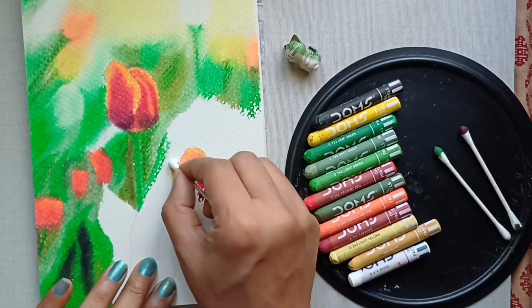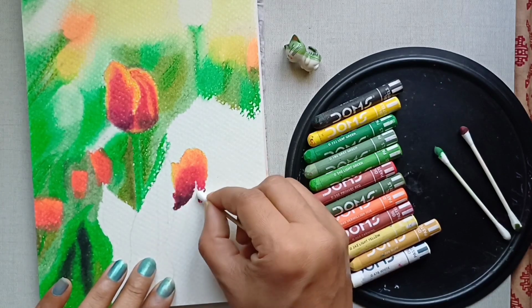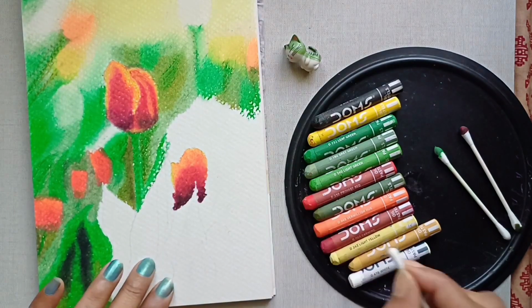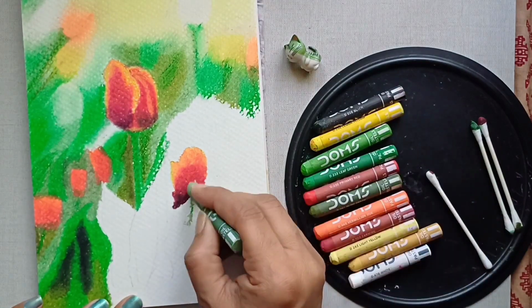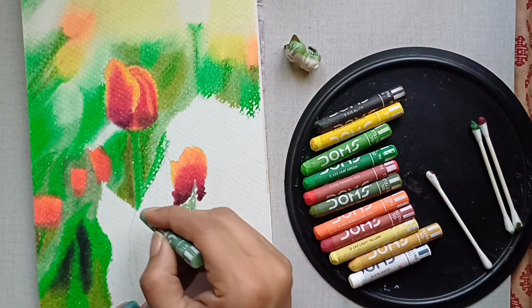And I have used different greens here. This is my one more small flower which is not much defined. It's like hidden among these leaves.